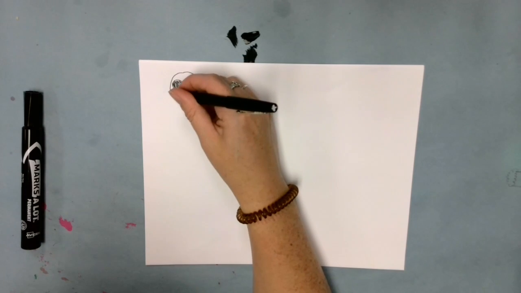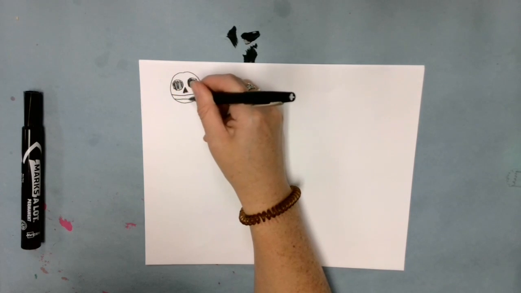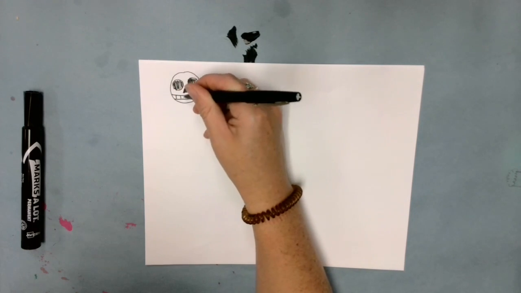For the mouth, you kind of have some choice. I like to do the mouth like this. I make a line all the way across and then make another one, and I add the teeth in the center.